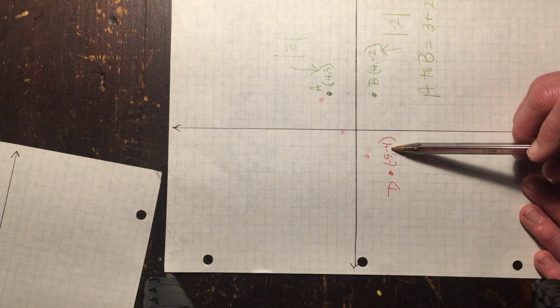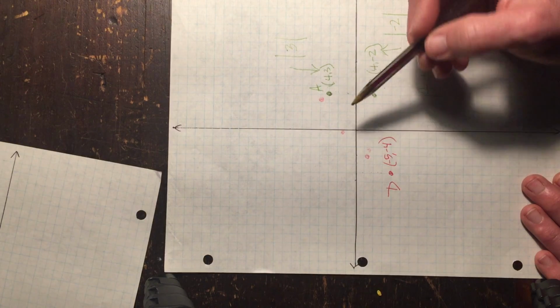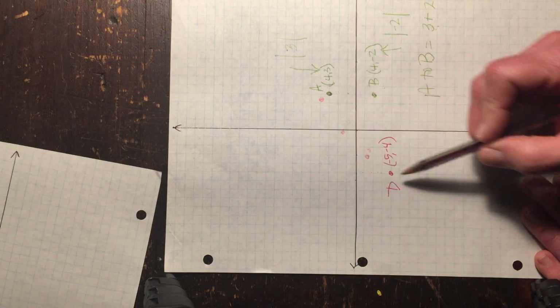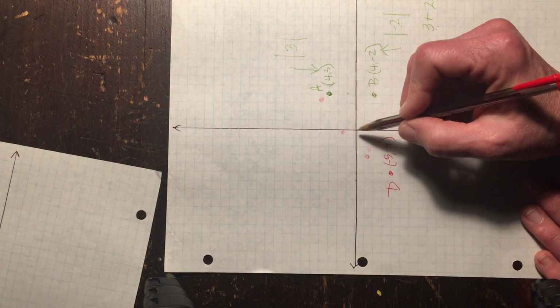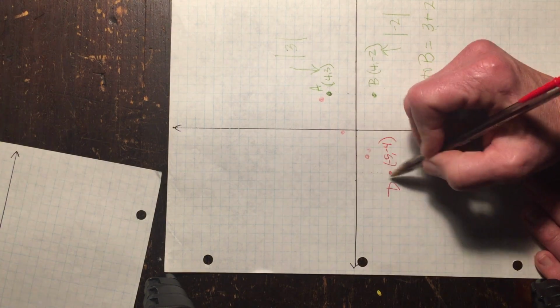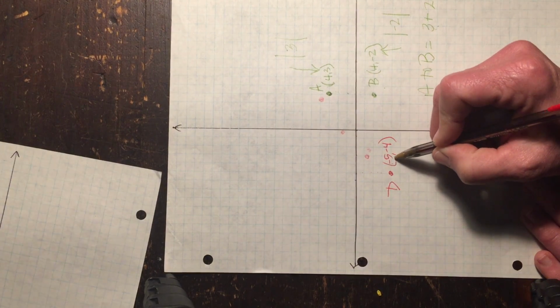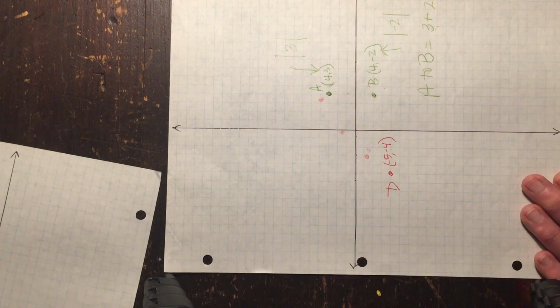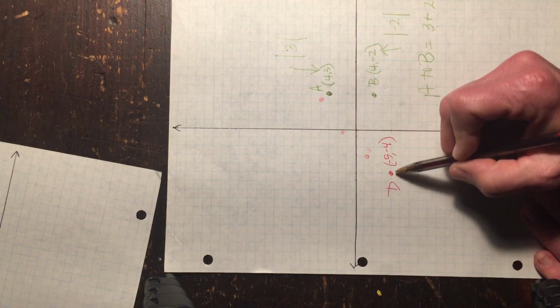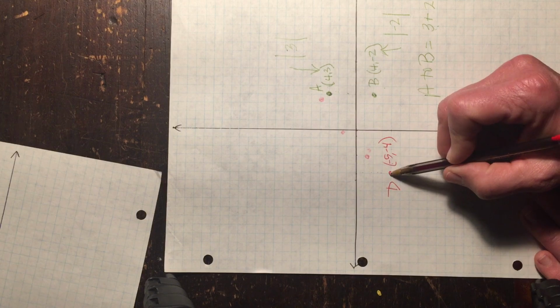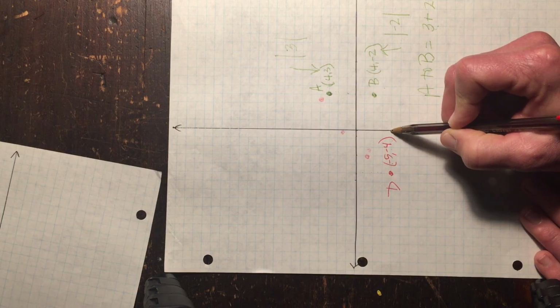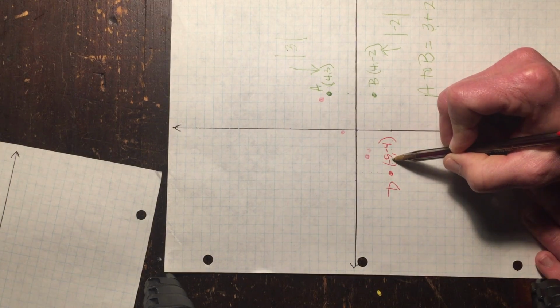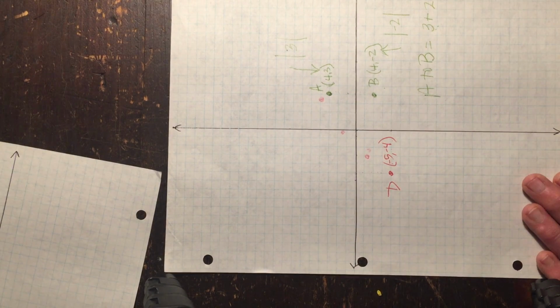Well, 1, 2, I must have counted that wrong. This is -5. I put it in the wrong place. 1, 2, 3, 4, 5. No, I didn't. 1, 2, 3, 4, 5. My graph paper is very light, so it's hard to see all the spaces. So from D to the y-axis is a distance of 5. The x-coordinate is -5, but we're going to think about that as a positive value because it's a distance question.